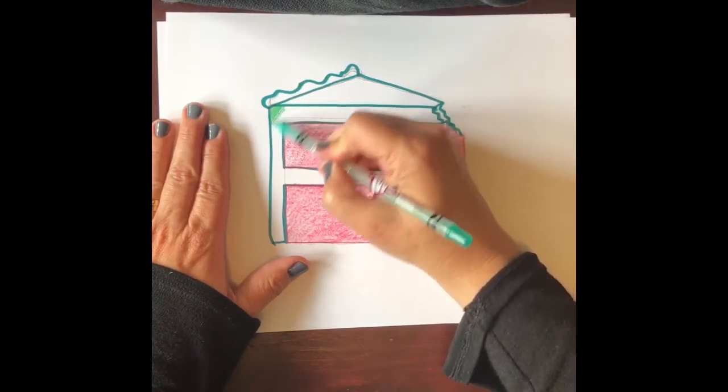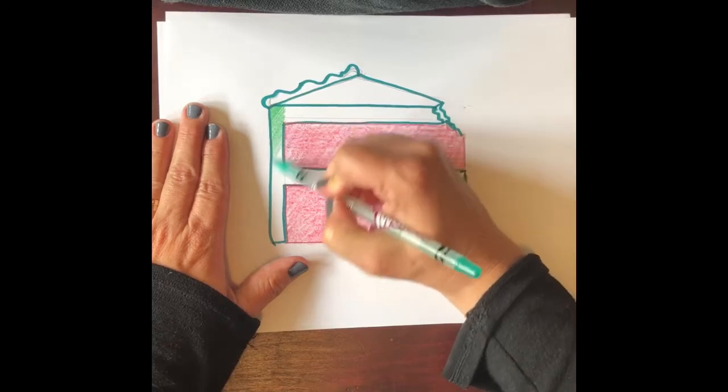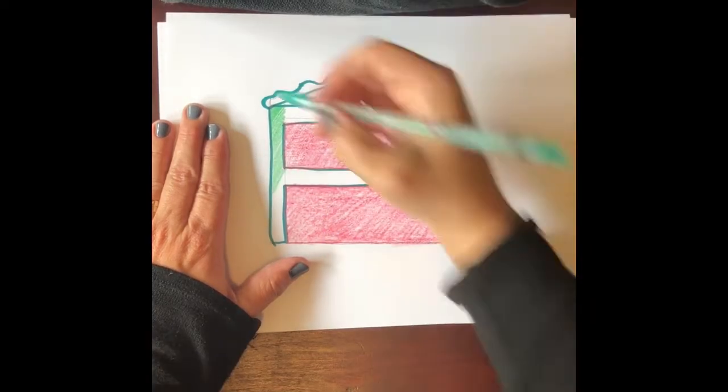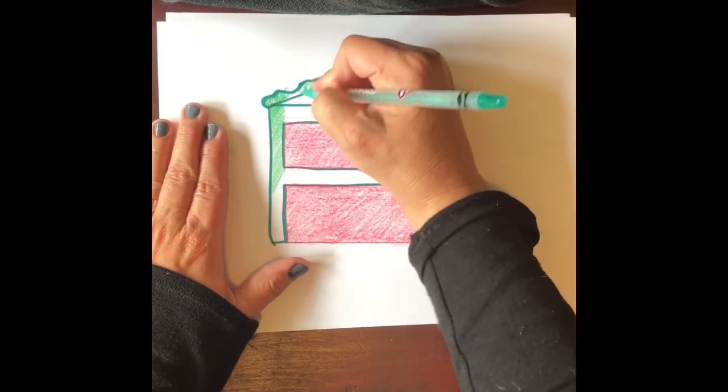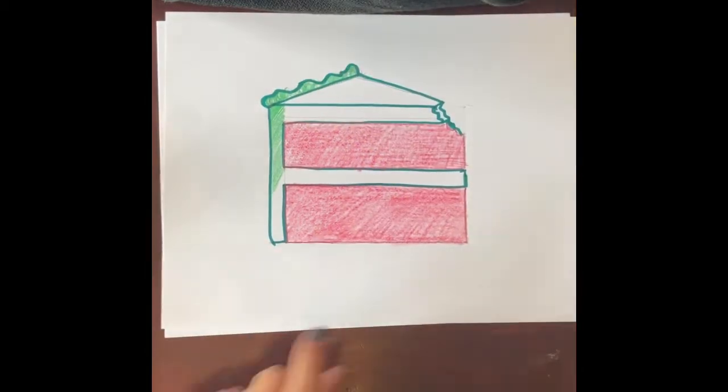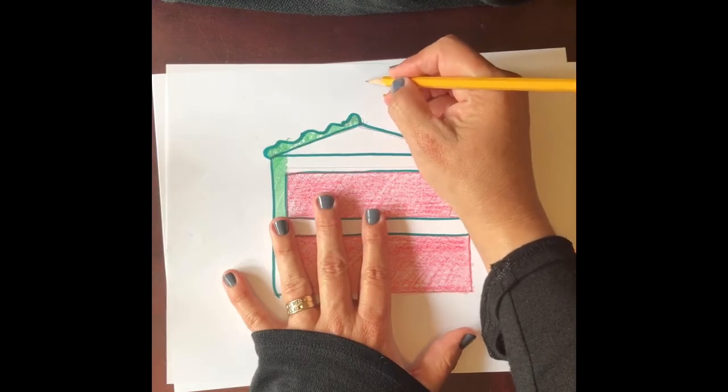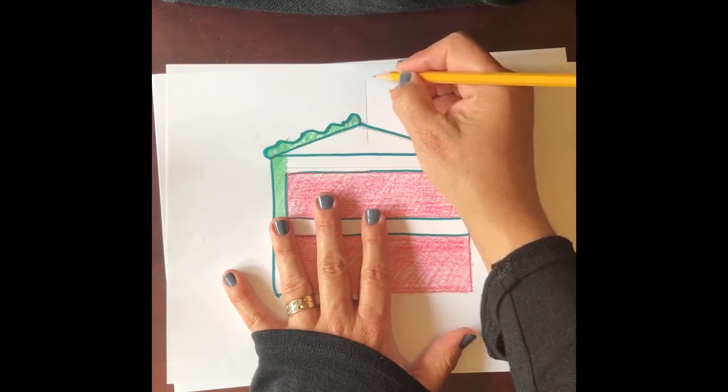Now I'm coloring it in with a colored pencil. So I traced it with marker. And then it's a little lighter with the colored pencil in the middle. Oh, I'm going to add something. You know what we forgot?